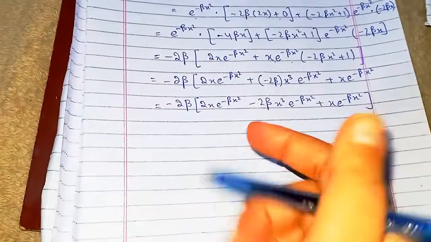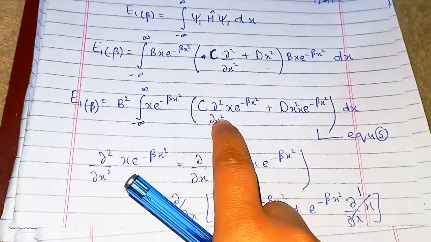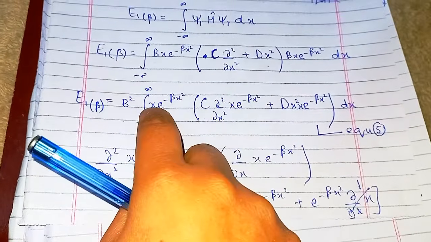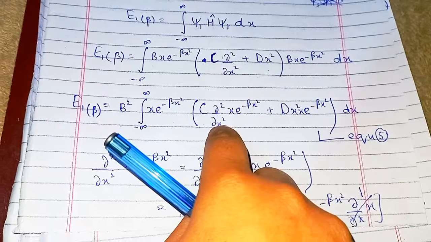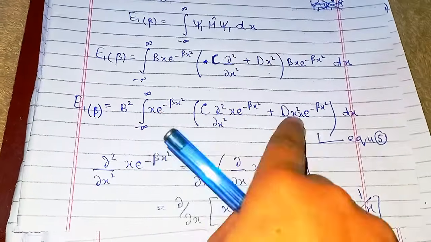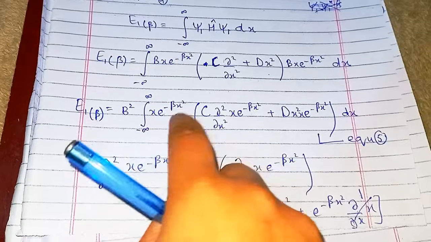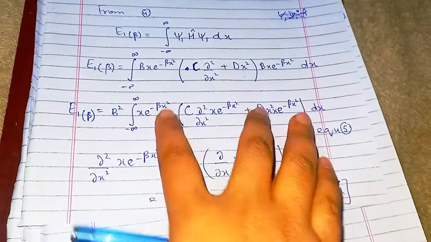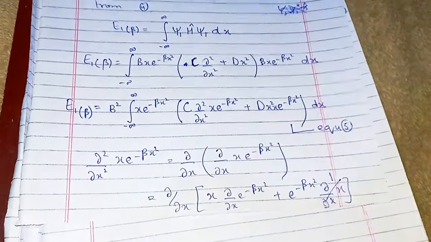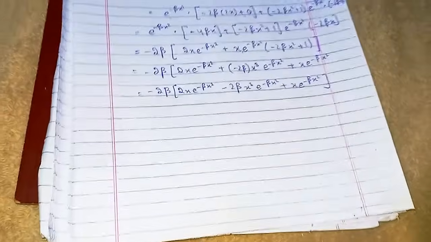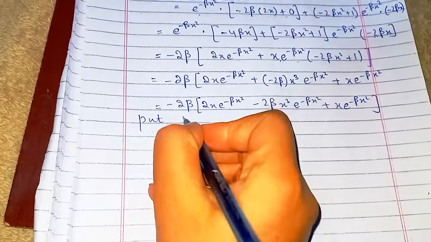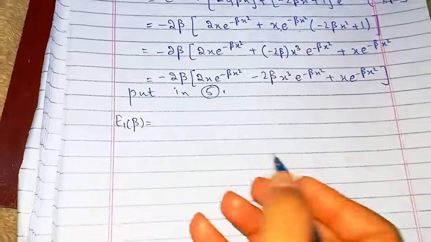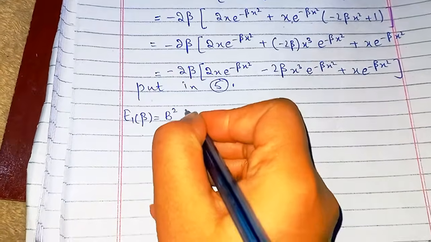Let's put it back into equation number 5. Here we can see we'll put this value right back here, and c is already there, and this term is also multiplied with this quantity and this quantity. It's common to both of these. It will now be multiplied inside, and we'll simplify it, and after multiplying all these quantities with each other, we will integrate them. So let's put in 5, E1 of beta equals b squared.